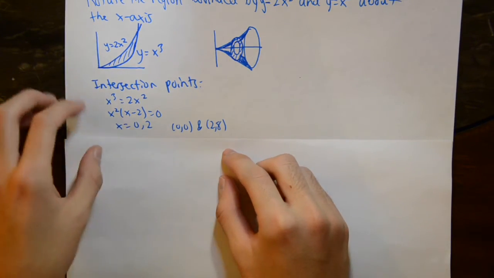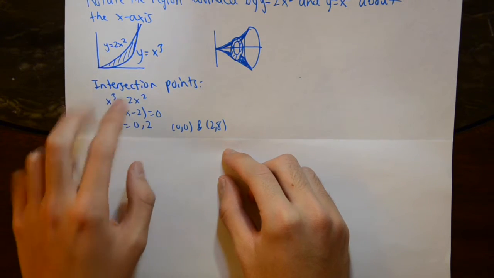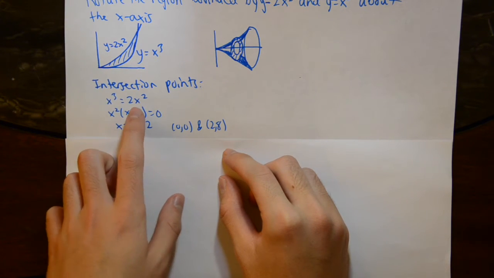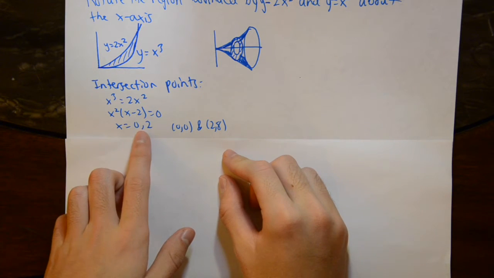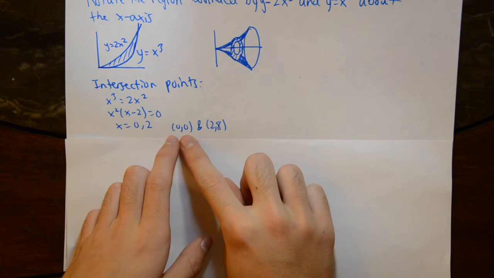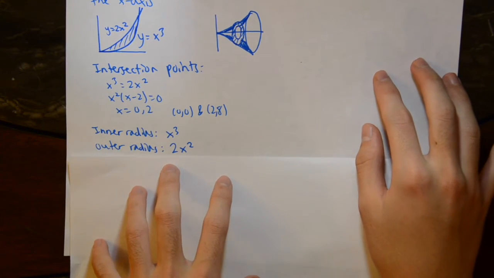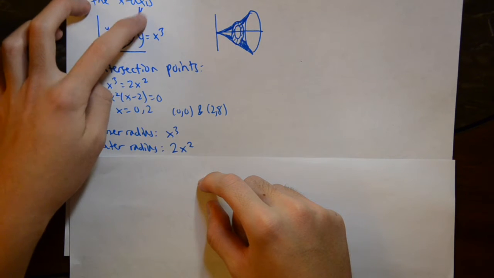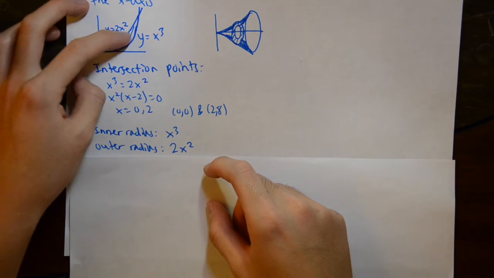And so we have to find the intersection points. So you set the functions equal to each other, and you get x cubed equals 2x squared. You bring this to the left side, and you factor, and you get x equals 0 and 2. The coordinate points are (0, 0) and (2, 8). Then we have to identify what the radii are. The inner radius is going to be x cubed. It's closer to the x-axis. And the outer radius is 2x squared.